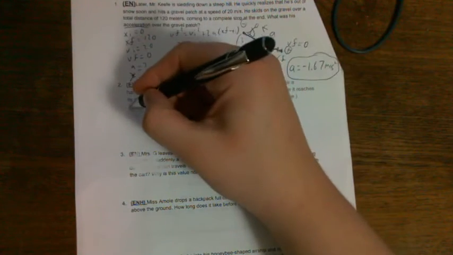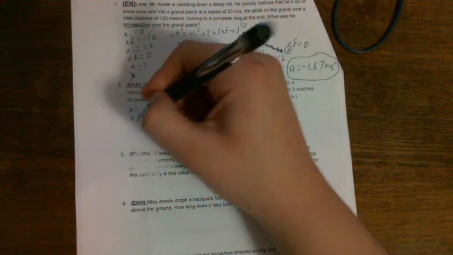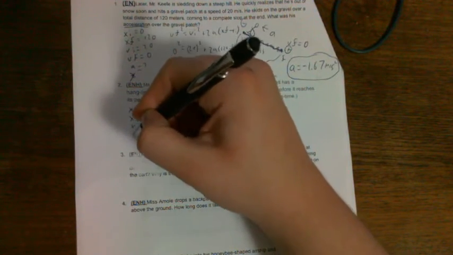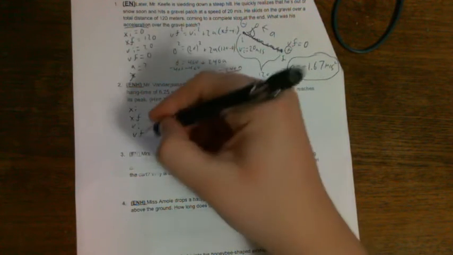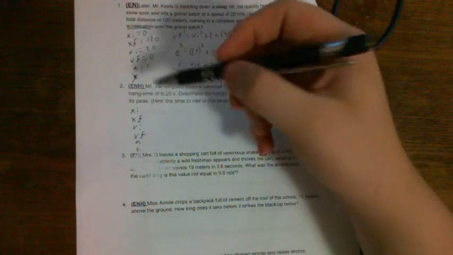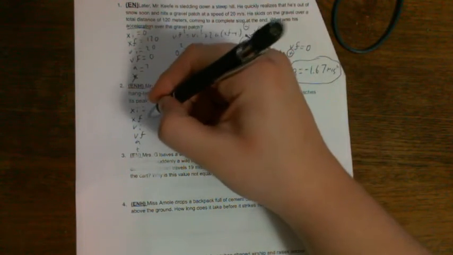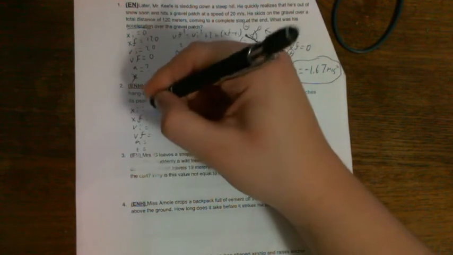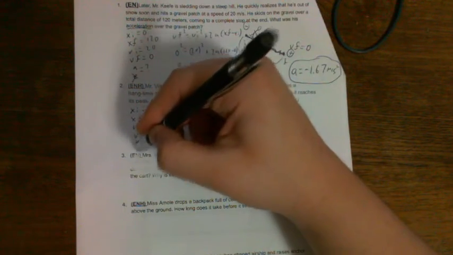Okay, so again I'm going to write down our variables here. These are going to be printed on your equation sheet that you'll get on the test. So if you don't remember all of these, that's fine. Just check the bank that's on the equation sheet. So we have all of our variables here: initial and final position, initial and final velocity, acceleration, and time.